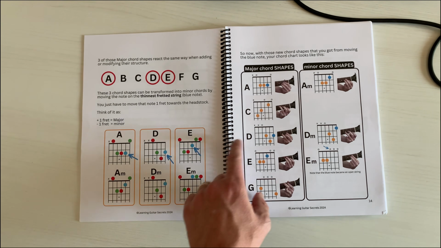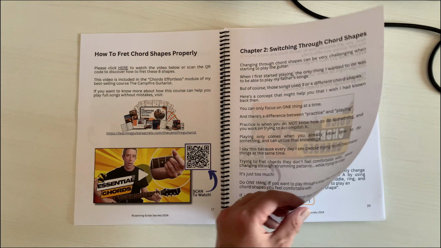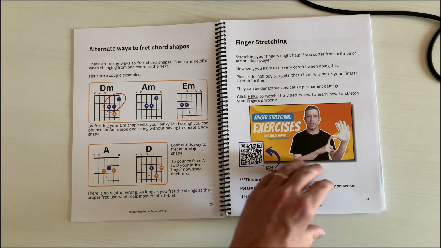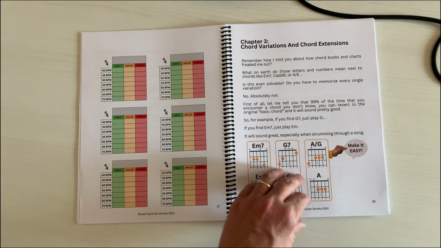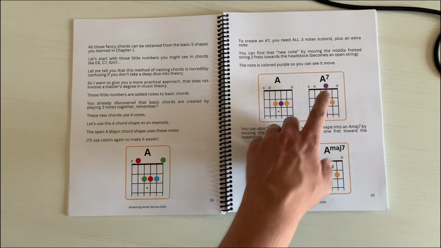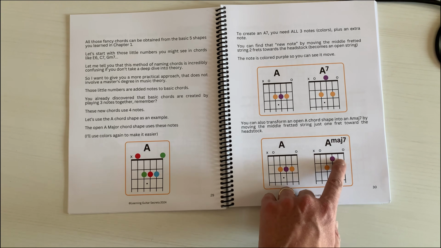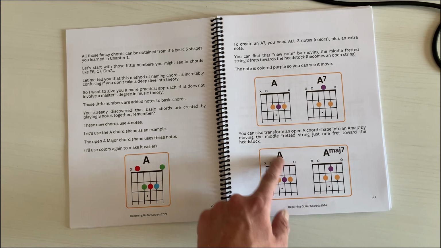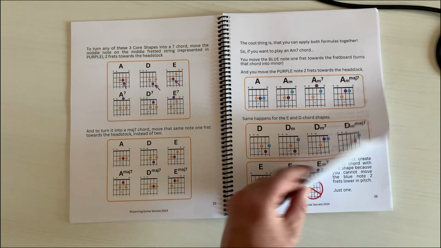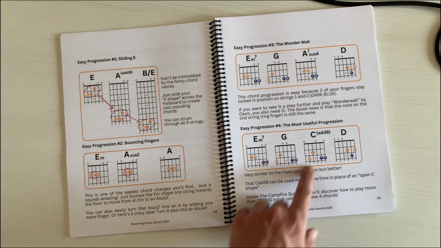Also, how to transform those shapes into minor shapes, which is the first step. How to fret those shapes, how to switch through those shapes with videos and scan codes. And then finger stretching exercise. Let's see what else we've got. So how to start transforming those shapes from CAGED into other chords like A7, like 7 chords, major 7 chords, just by moving a couple notes, which is really cool. Now, if you know that shape for CAGED, you can start creating major 7 CAGED shapes.